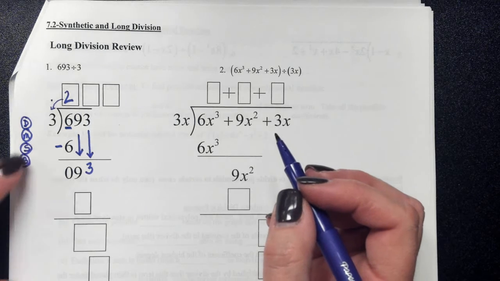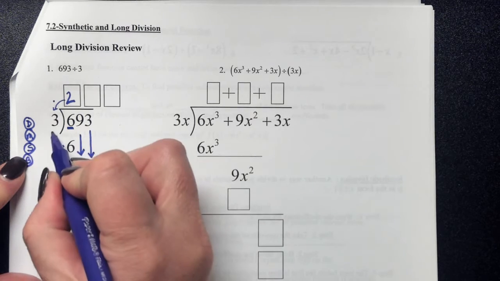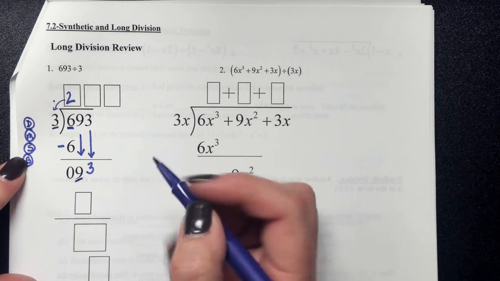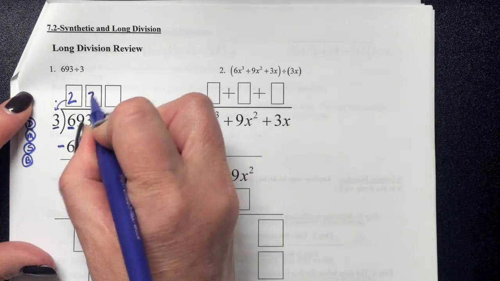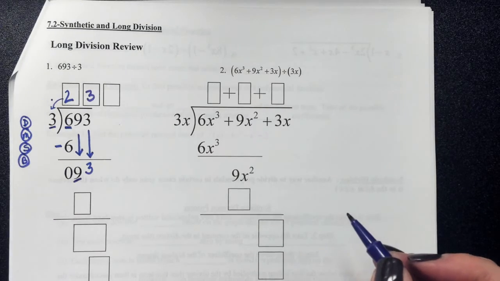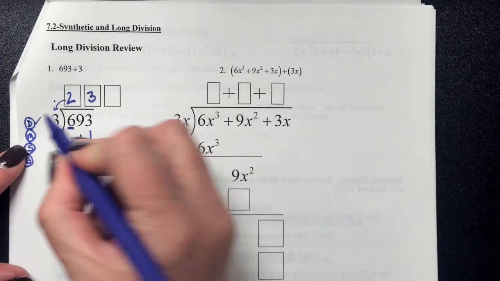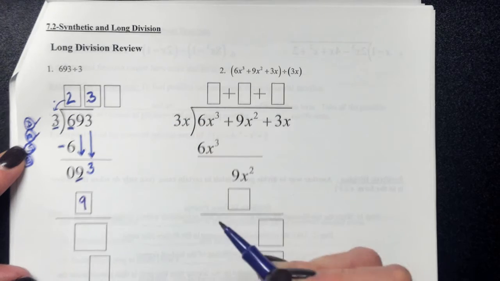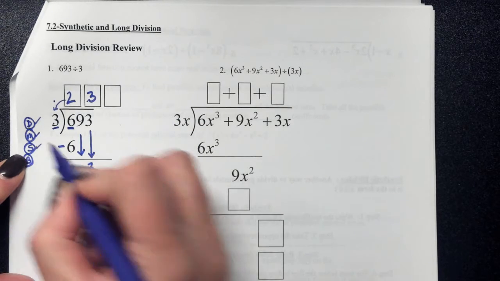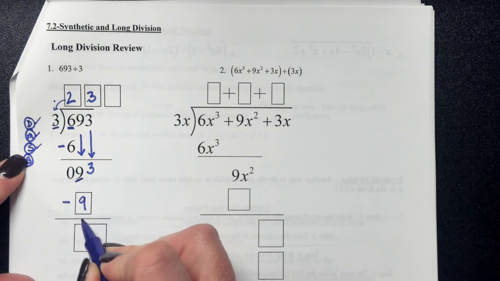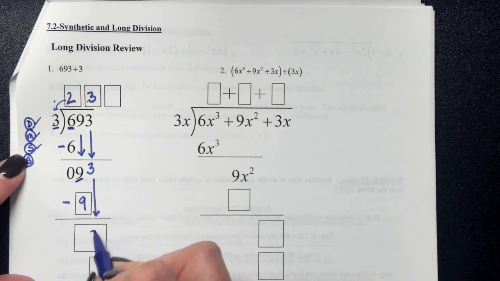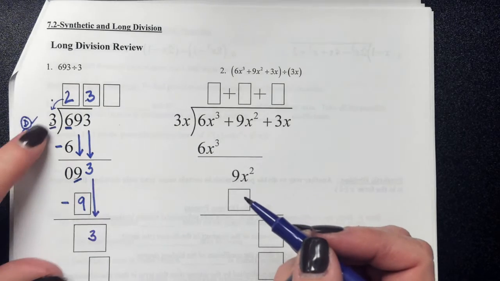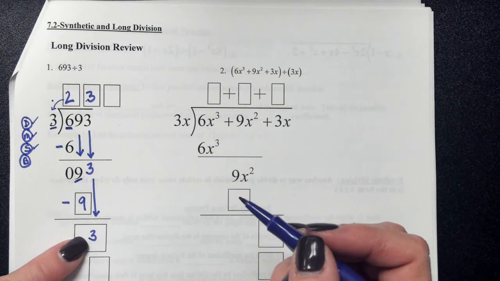So now we're going to repeat this process again. Again, I'm going to always take my 3 and divide it into the first number. So 9 divided by 3 is 3. I'm going to place 3 up on top of my division sign. So there's my division. Next, I'm going to multiply. 3 times 3 is 9. Then I'm going to subtract. 9 minus 9 is 0. And then again, I'm going to bring down the 3. Repeat, you keep going until you can no longer divide evenly.